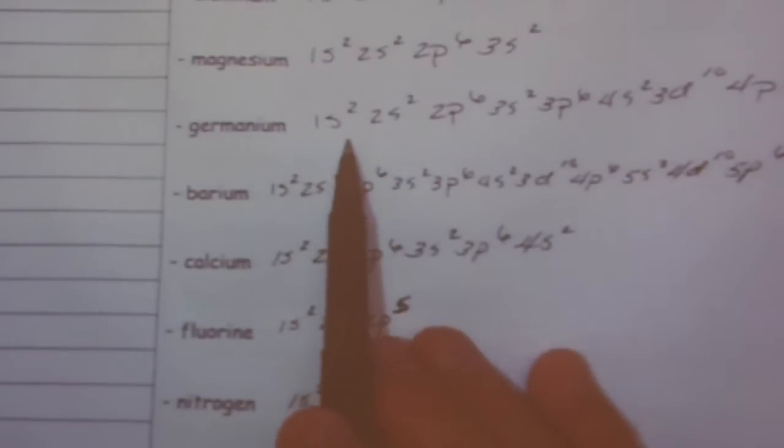Germanium, this is a long one. 1s2, 2s2, 2p6, 3s2, 3p6, 4s2, 3d10, and 4p2. That's germanium. Lowest to highest, remember: S sublevels hold 2, P sublevels hold 6, and D sublevels hold 10.